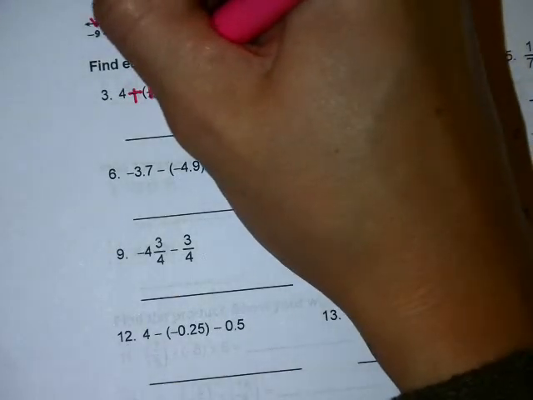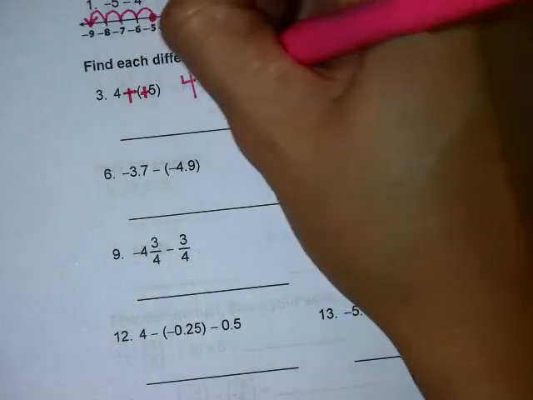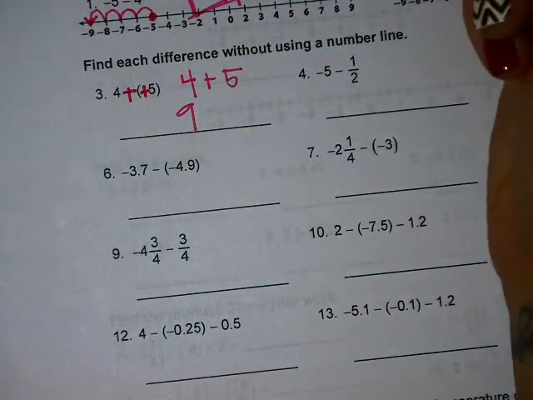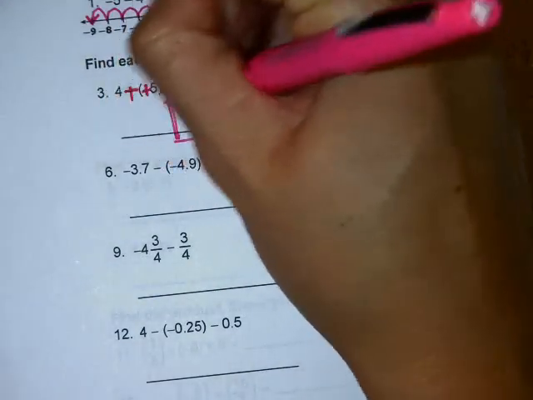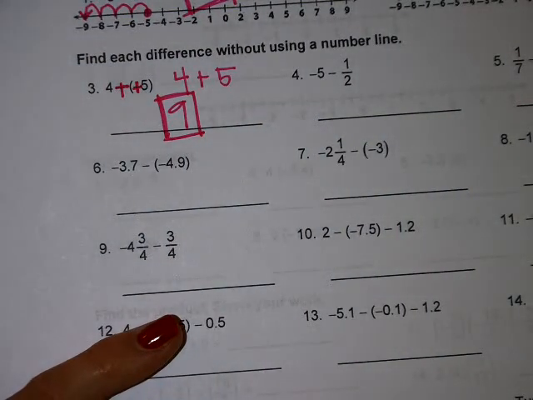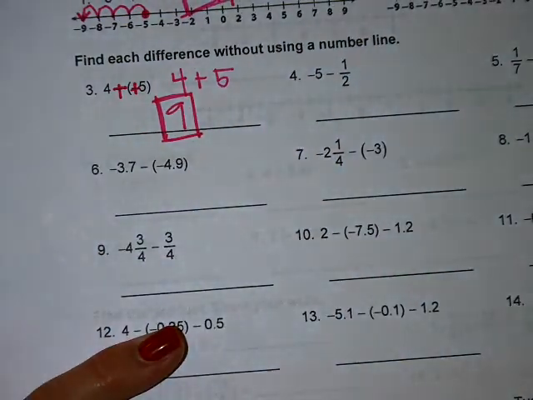And it's the sign of that second number. So that changed from a -5 to a +5. So really, I just said 4 plus 5. Well, that was easy. That just turned into 9. Okay? And make sure we're really working on boxing our answers in, okay? So that is a great example of a problem that looks complicated, but is actually super simple.